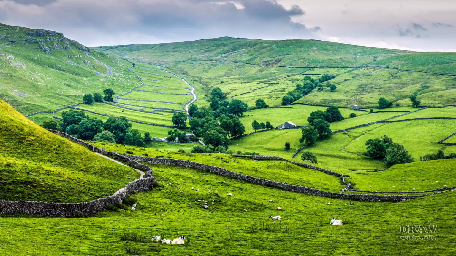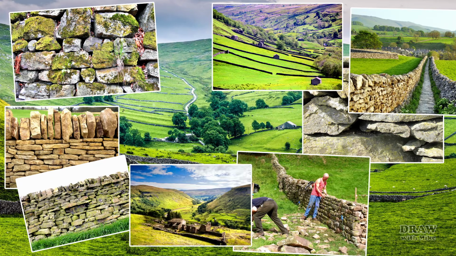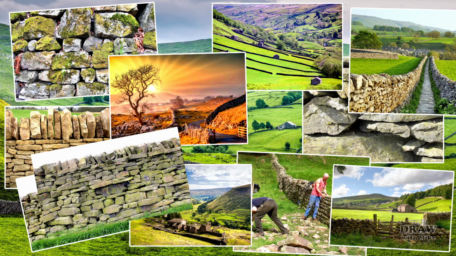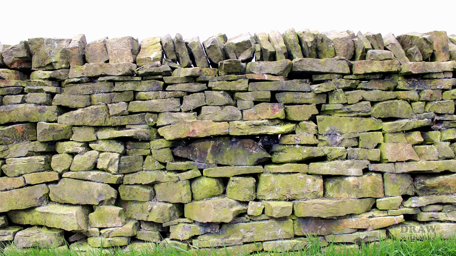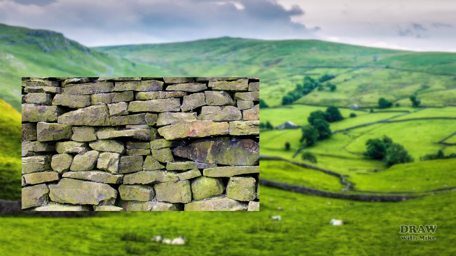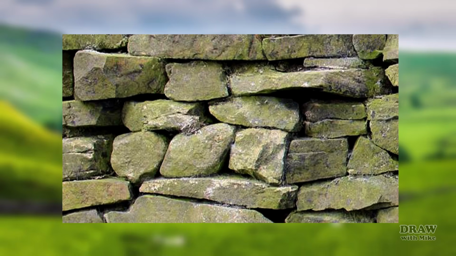I could tour the Dales with my camera, but fortunately the internet has a wide selection of images to choose from. But I'm going to choose typical Yorkshire. It has stones of a wide variety of shape and size. And I'll choose this part to draw because its variety interests me more than the rest.